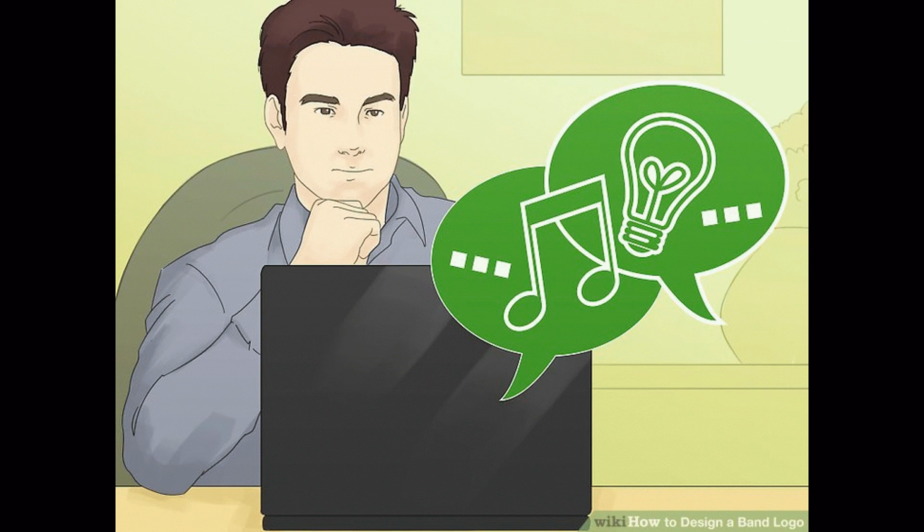Make a post on your Facebook page asking for advice and thoughts for a band logo. Explain the sound of the music and ask if any images or ideas come up. You never know what people might think of. You could even try to get advice from local designers.